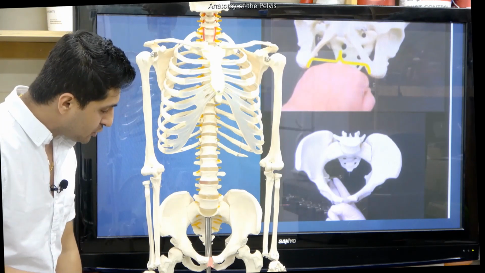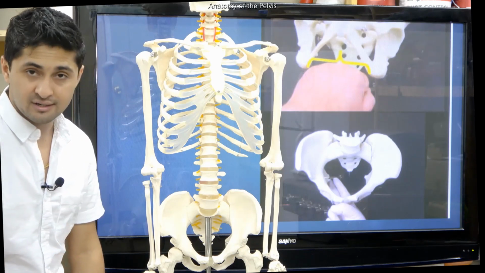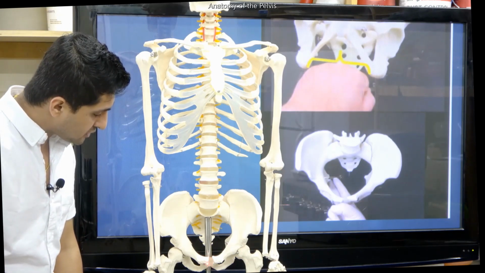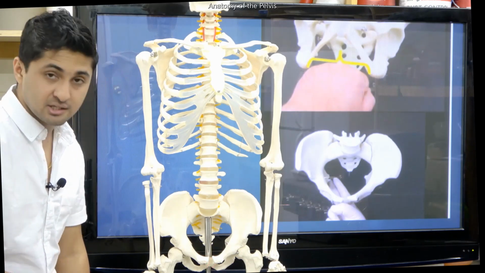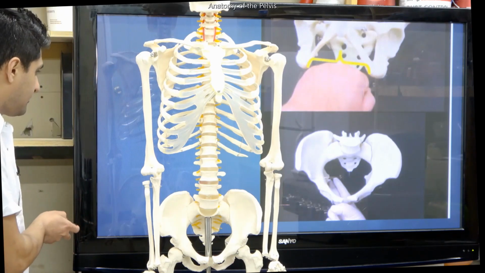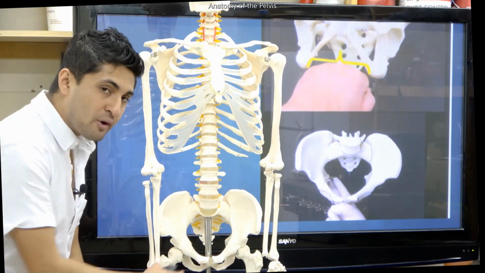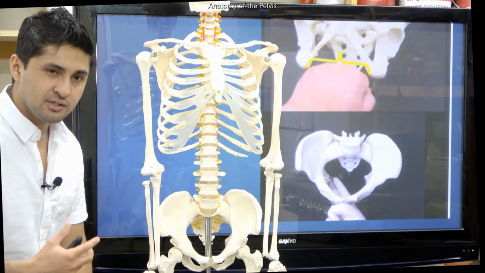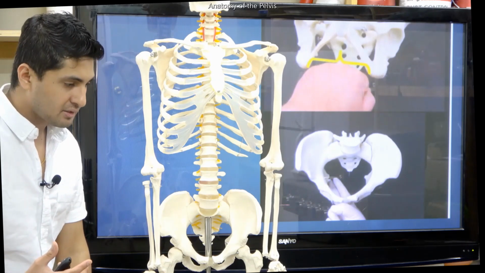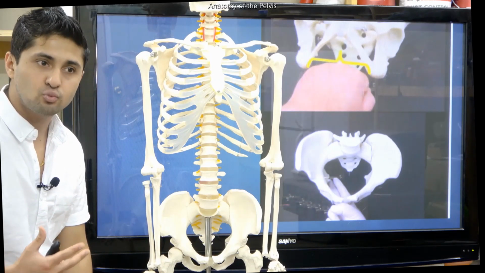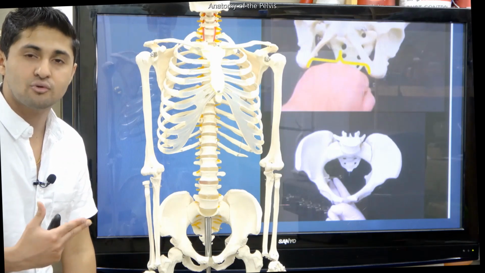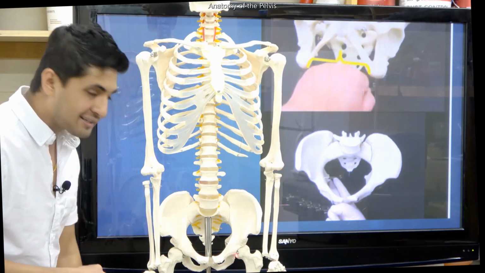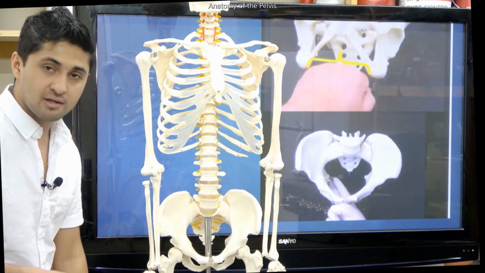What they do is, obviously wearing gloves, they put a three-finger width inside the birth canal, just like this right here. And the width of the subpubic angle is usually less than 90 degrees in male. In female, the width of that subpubic angle is greater than 90 degrees. And that can tell us whether it's a male or female pelvis.